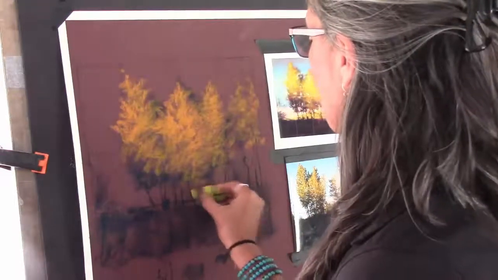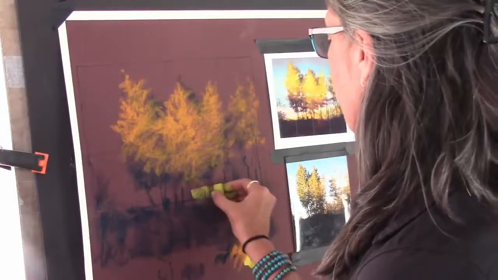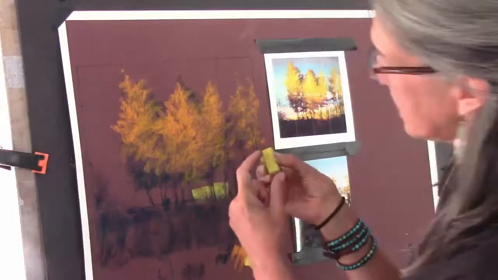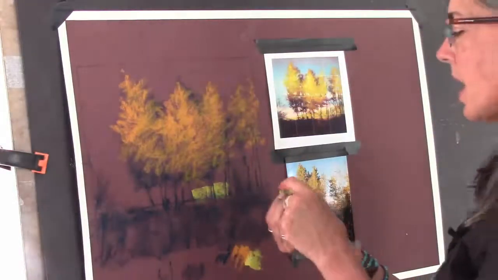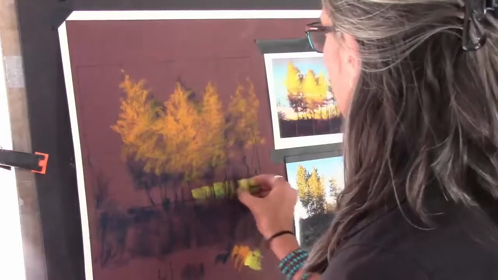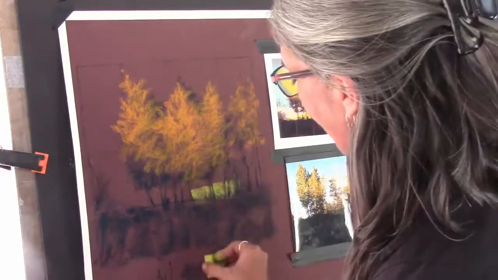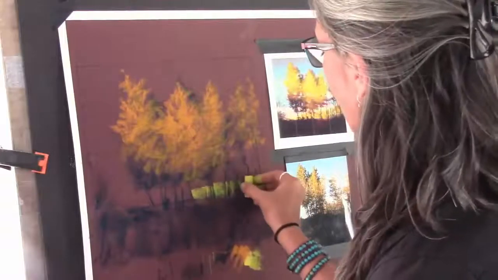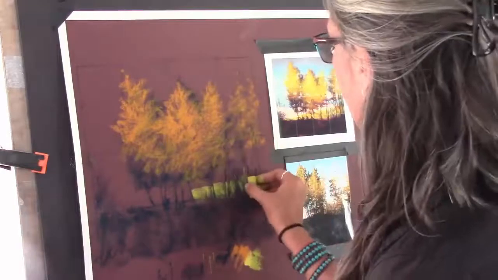So I'm going to come along here and I'm going to skip around my tree shapes. So I'm using the little, this happens to be a blue earth pastel, and I'm going to skip around my trees. Also, I'm going to use the side like so, right here where I know I want this little idea of some bush or grass right there.